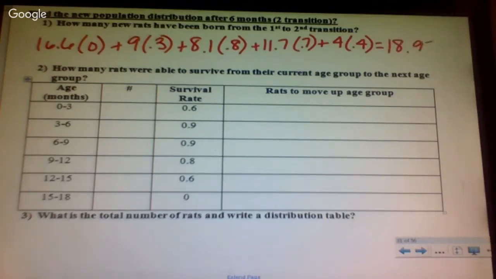Okay, 18.97 newborns. Again, we can find out how many move on. I had 16.6 to start with in my newborns, and 0.6 of them survive, which means how many rats move on to the next age group? 9.96. 9.96 move on to the 3 to 6 group.